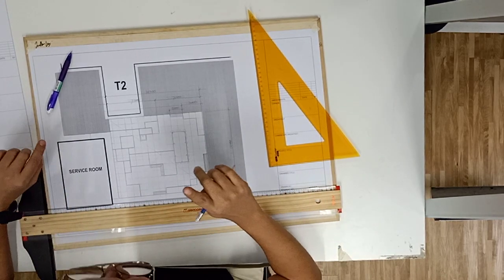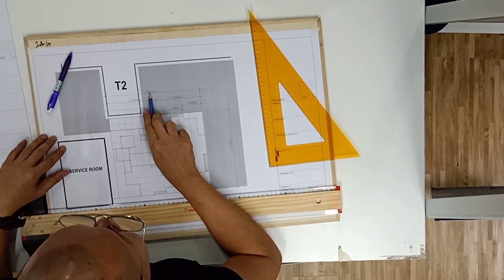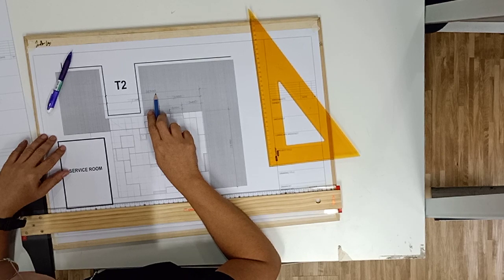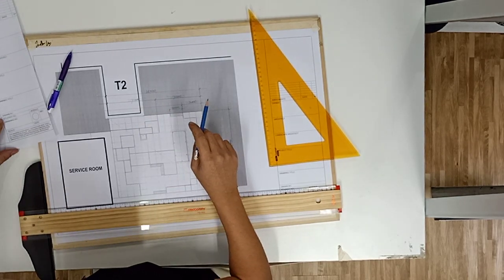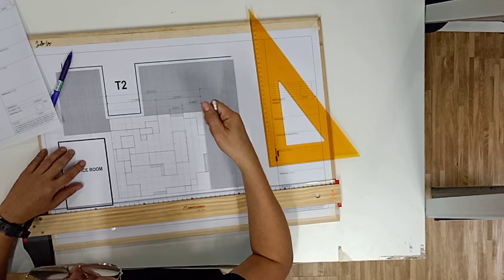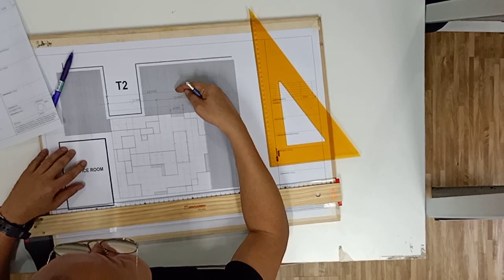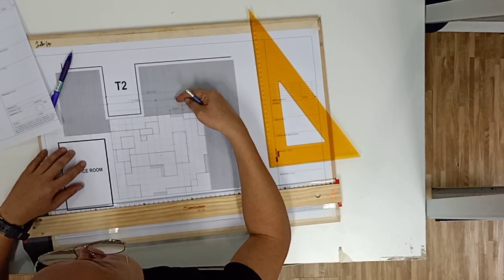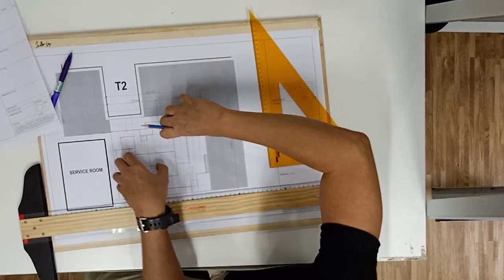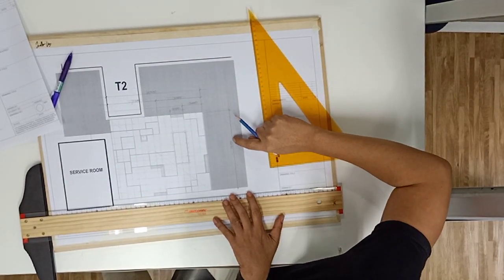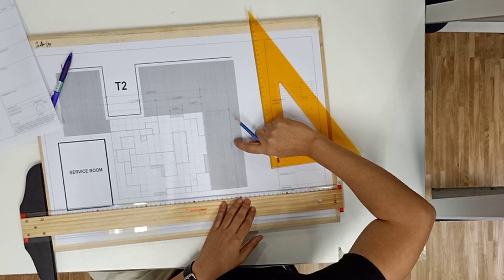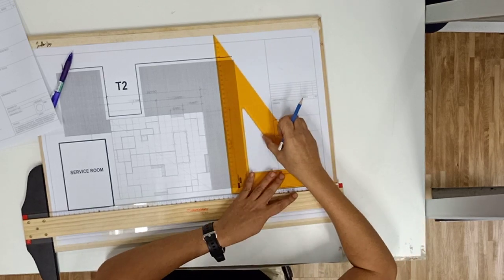Now, next, you must make sure that the dimension number is just next to the line. Because the problem is, if you put it at the center, people will confuse it. Which dimension is that? Is it this line or this line? You understand me? So after that, look. This one, you just turn. It should be on top of the line. Okay? On top of the line. Remember?